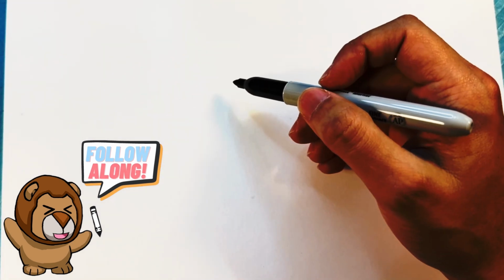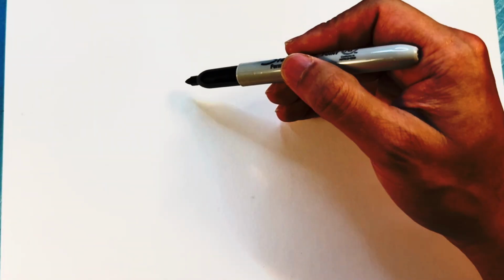Okay, how's it going? We're going to go over how to draw Venom and Snoopy as one being, right? Like basically as if Venom took over Snoopy. So let's do it, okay? We're going to go through it together slowly. Stay to the very end. You're going to learn how to draw this funny character.